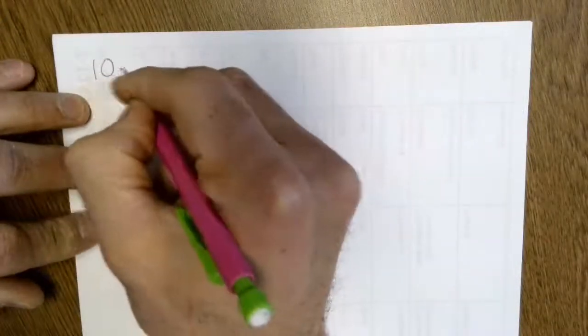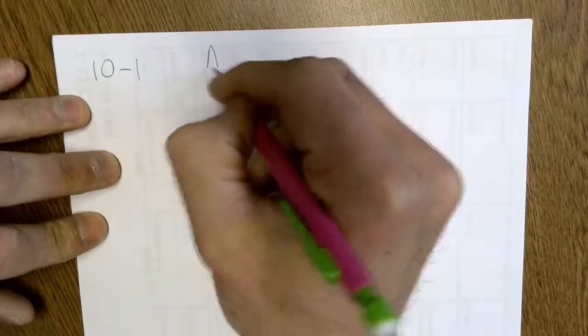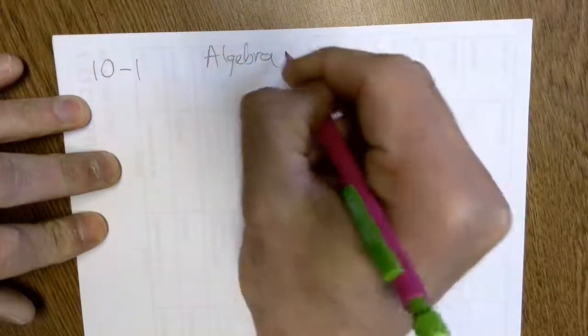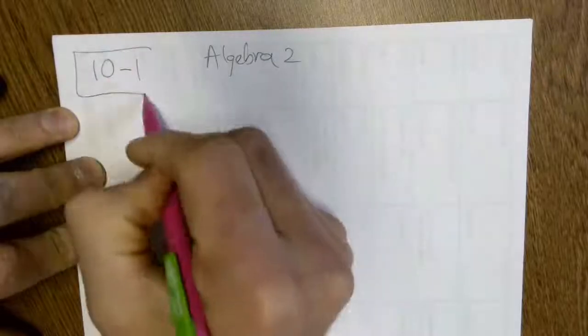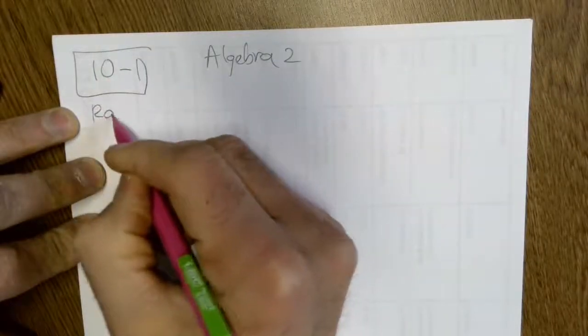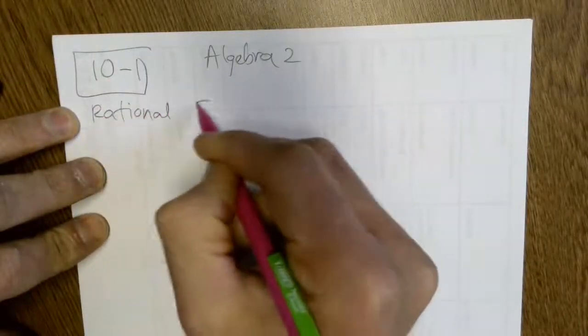Okay guys, welcome to lesson 10.1 in Algebra 2. Okay, we are going to be doing rational exponents.